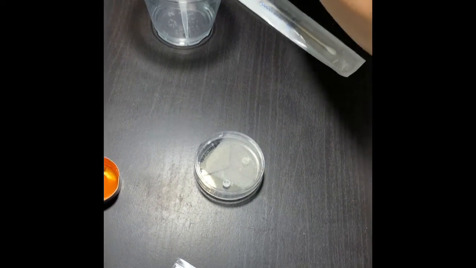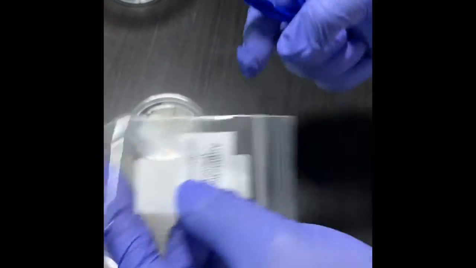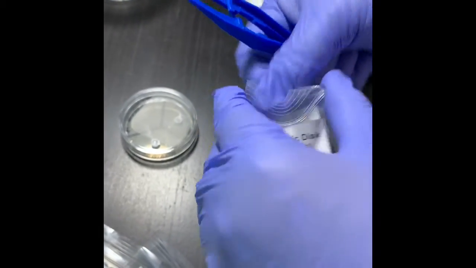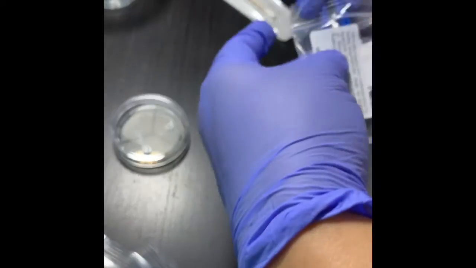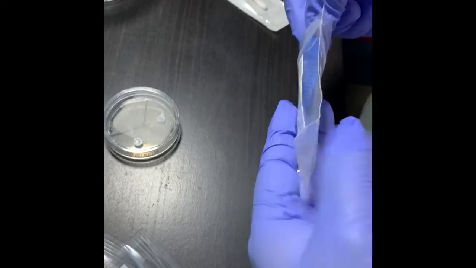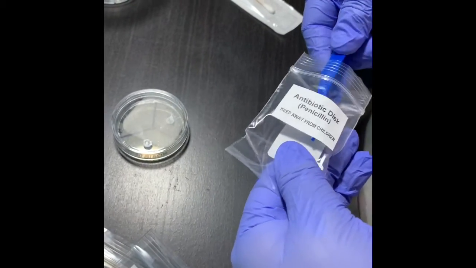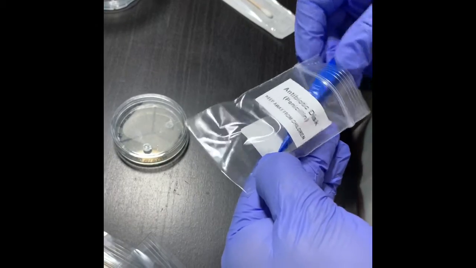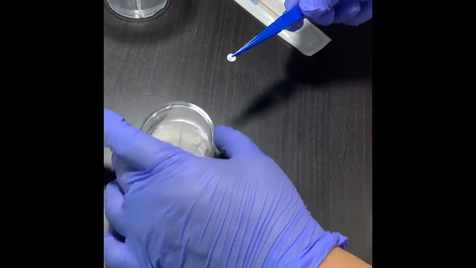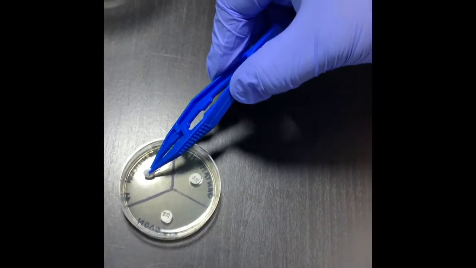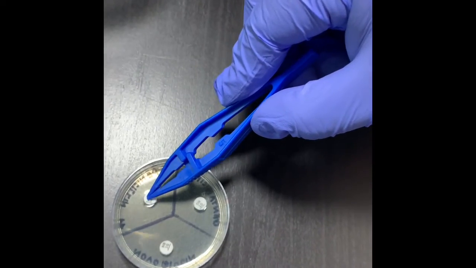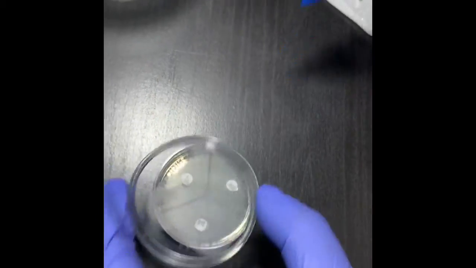Next, the last tablet left is penicillin. I take that and put it over here. I don't need to look at the back because only penicillin is empty, so I keep it here and press a little.